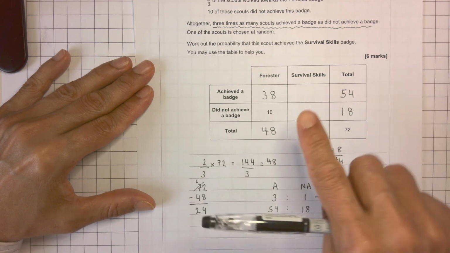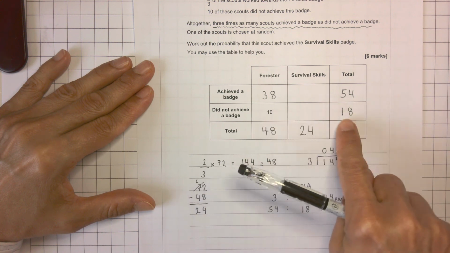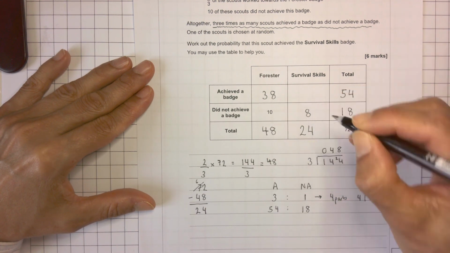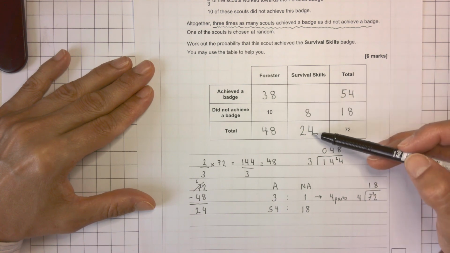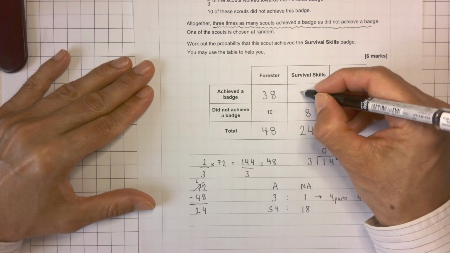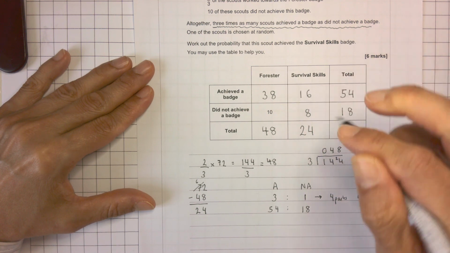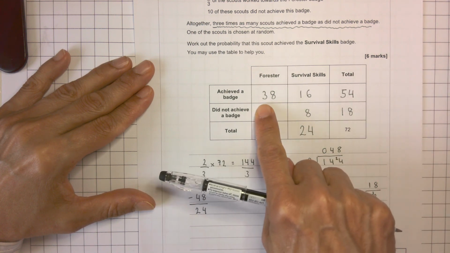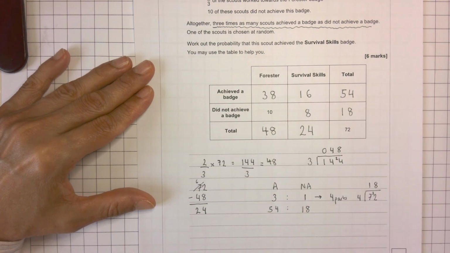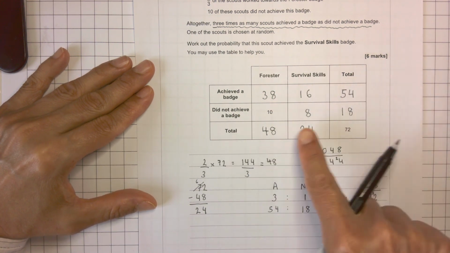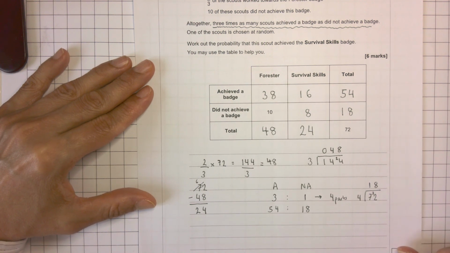So now we just have to subtract. So 10 plus something is 8, so that's going to be an 8. And it's your choice, you can either go this way or that way. I'll probably go this way because it's easier. 24 take away 8 would leave me with 16. We could check it going this way because 38 plus 10 is 48. 48 plus 6 is 54. Excellent, so we've managed to fill in our table. That's worth quite a few marks.